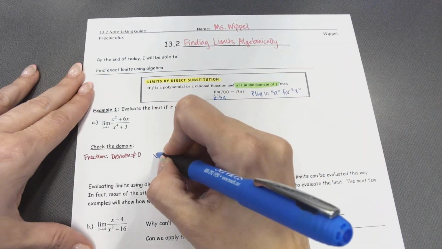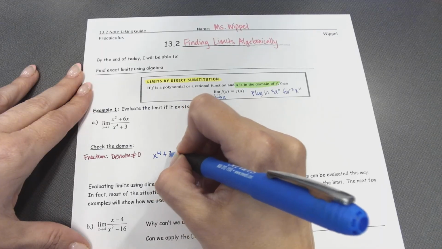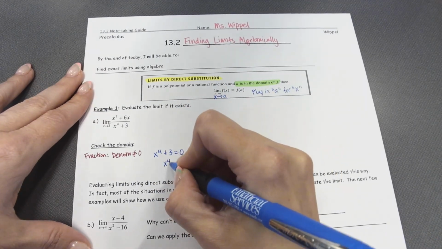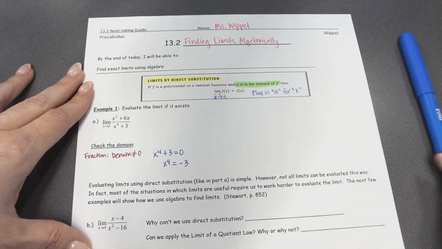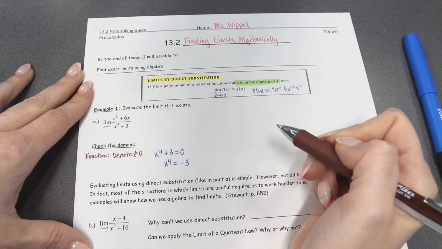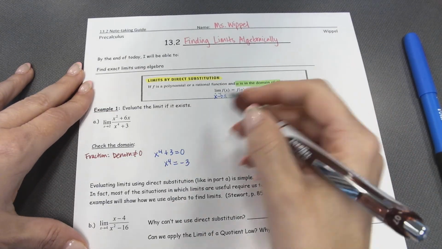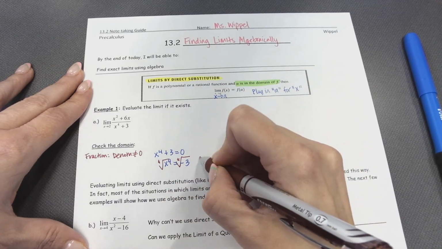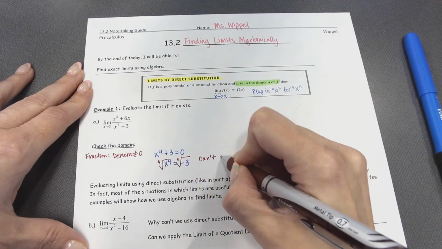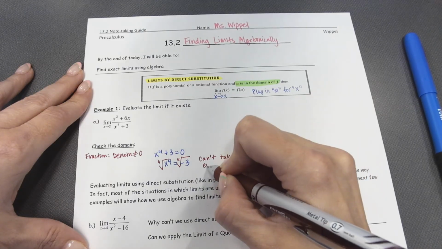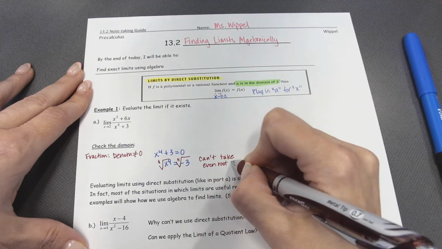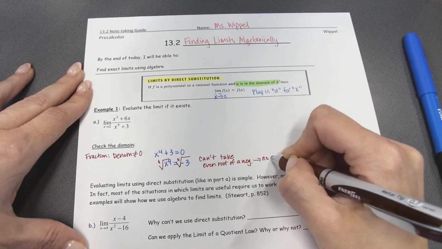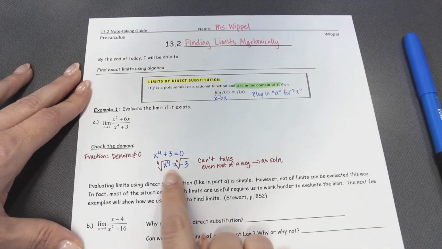If we have x to the 4th plus 3 equals 0, then we'd have x to the 4th equals negative 3. Then we'd have to take the 4th root of both sides. But you can't take the even root of a negative, which means there's no solution here.